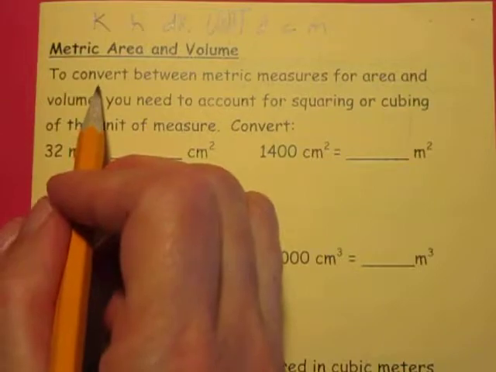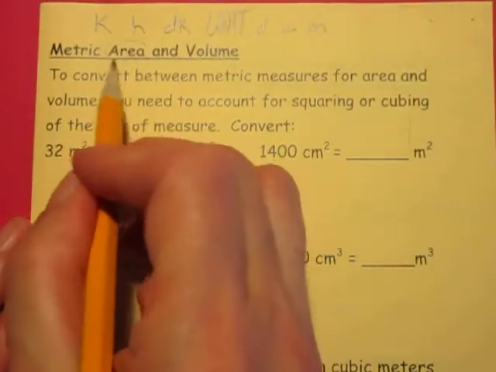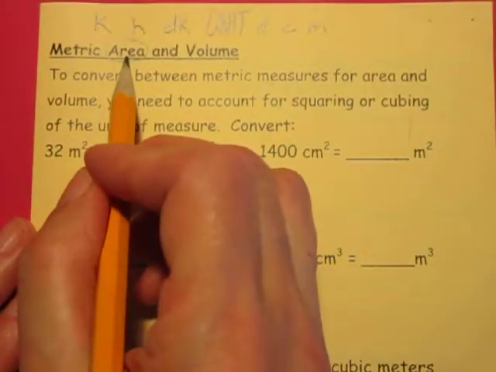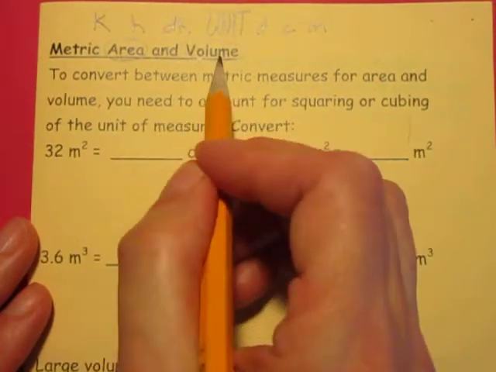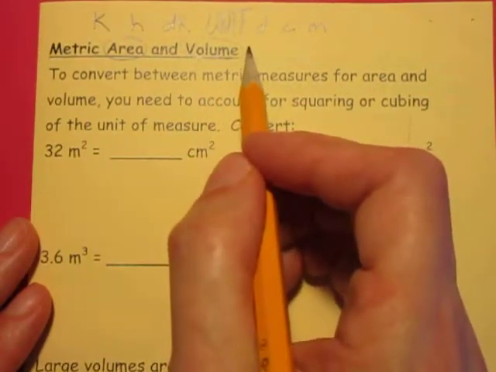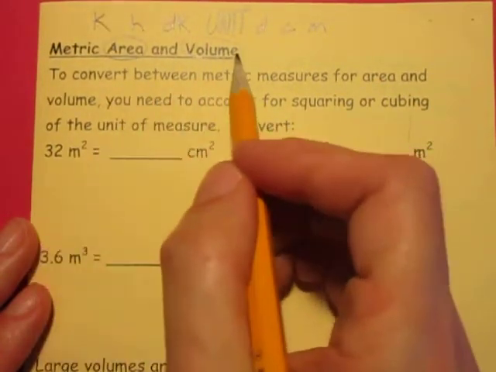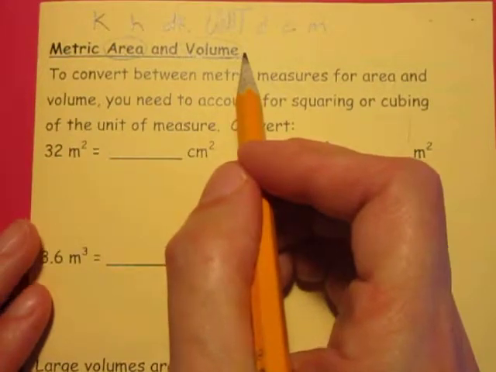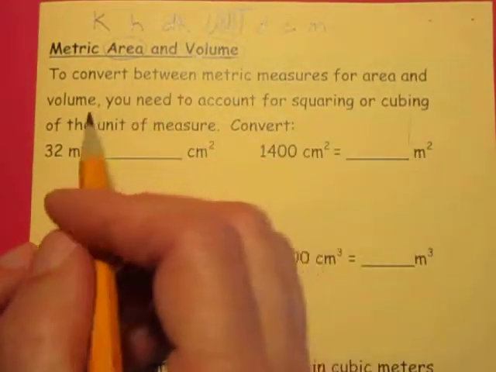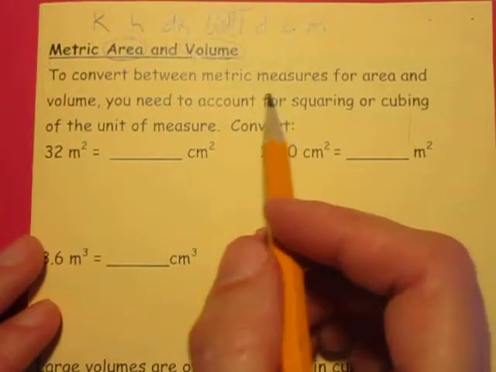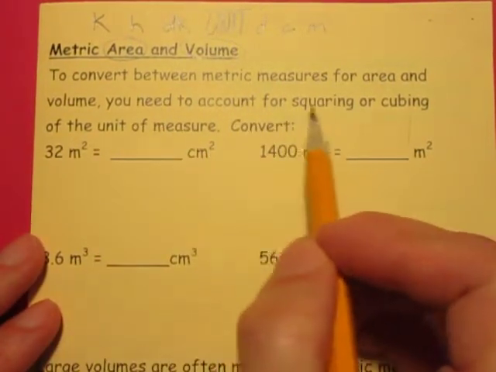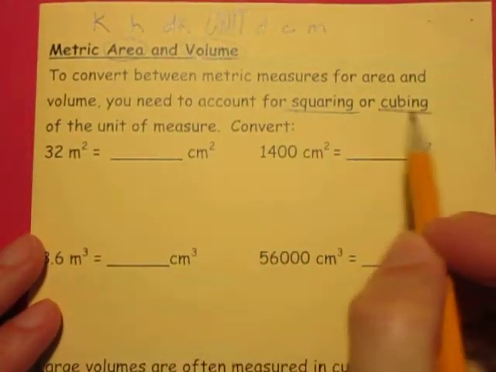What I want you to remember is that when you're dealing with area, you're dealing with square area. With volume, you're dealing with cubic volume. In other words, area is two-dimensional, volume is three-dimensional. Let's see how that plays out. To convert between metric measures for area and cube, you need to account for that squaring or cubing of the measure.